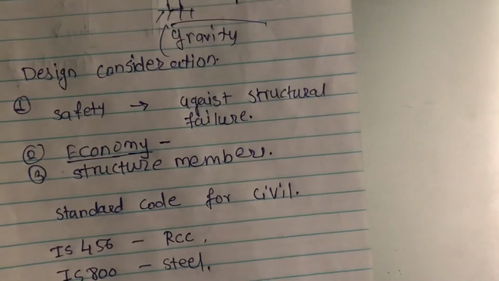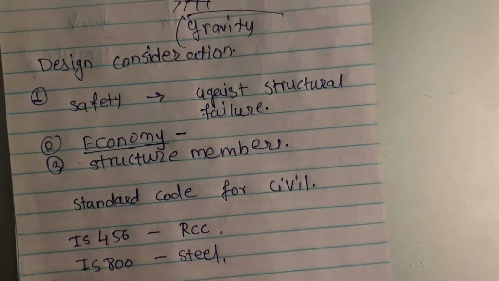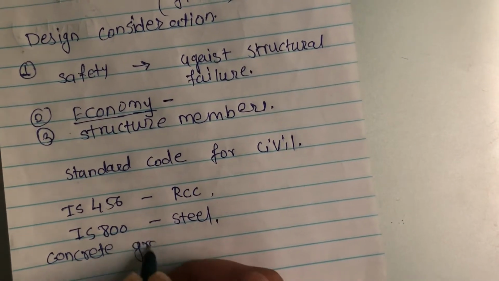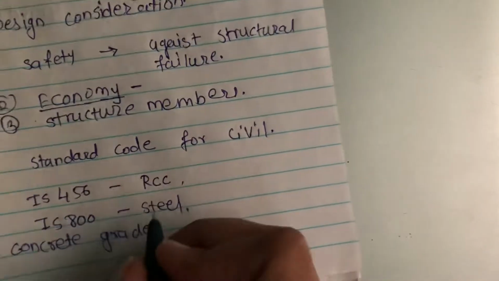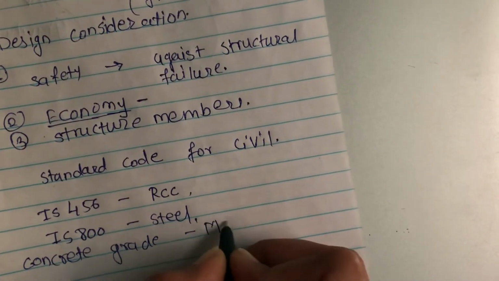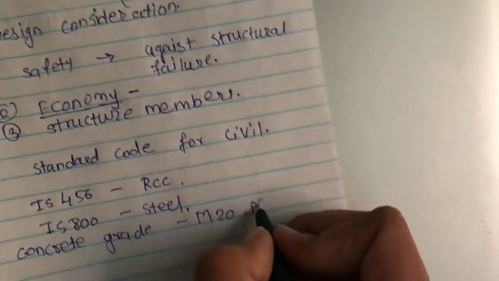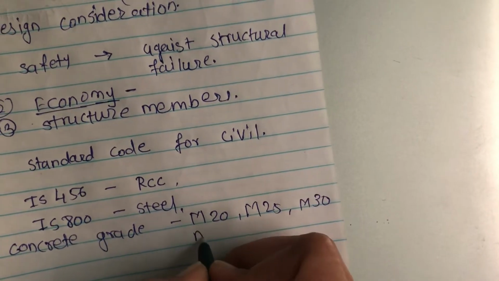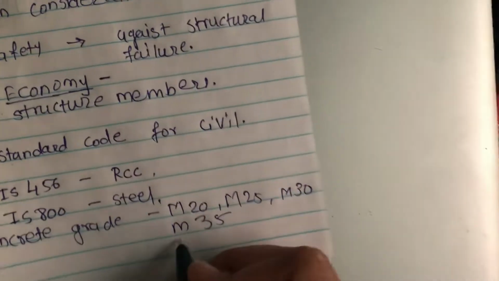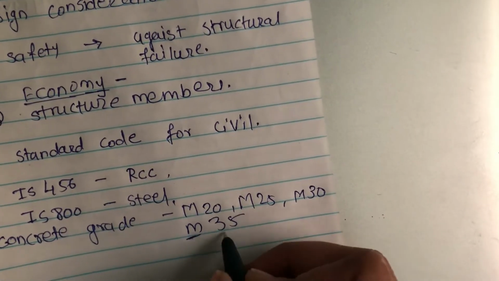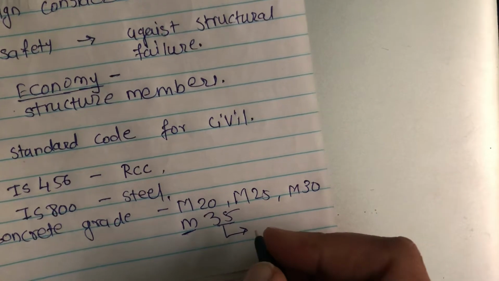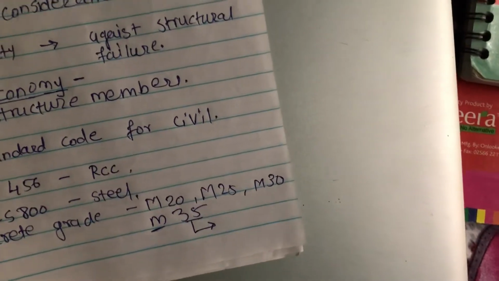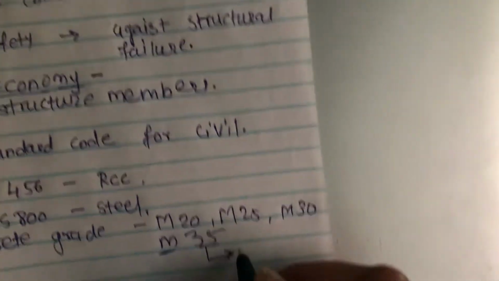Basically, the concrete grades that we use are M20, M25, M30 and M35. In M35, the 35 is the compressive strength of concrete after 28 days.